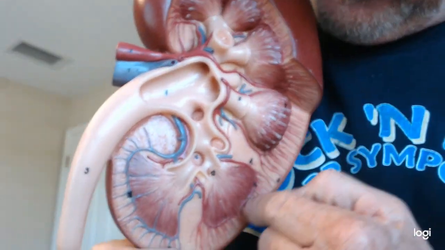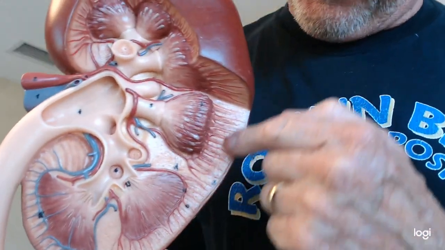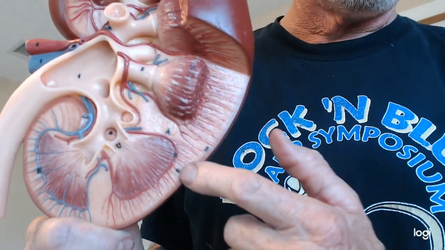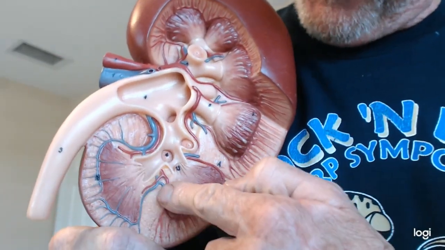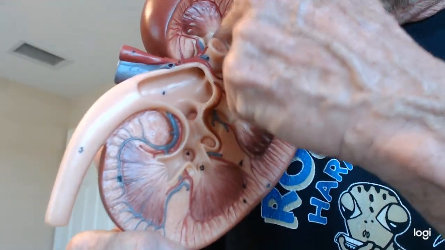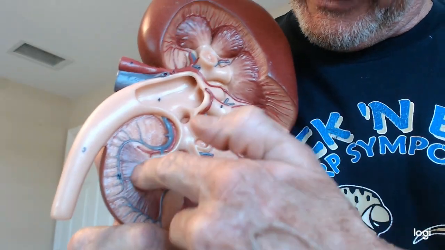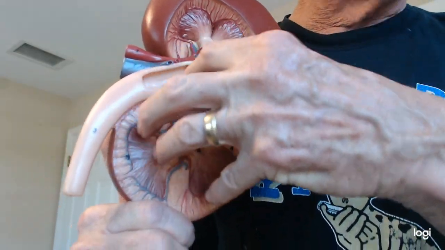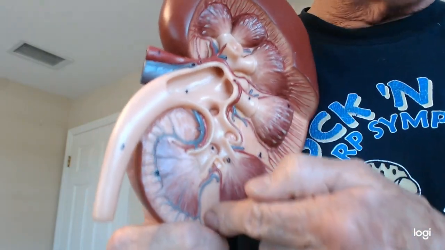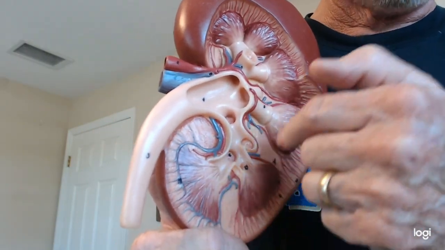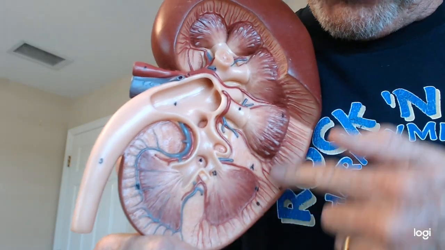The outside of the kidney is the cortex, all the way around. That's the cortex. It has its own set of structures in it. The inside area is made up of these pyramids. There are several pyramids inside the kidney, and they all together make up the renal medulla. So the medulla is the pyramids. All of the pyramids together make up the medulla. The cortex is on the outside.